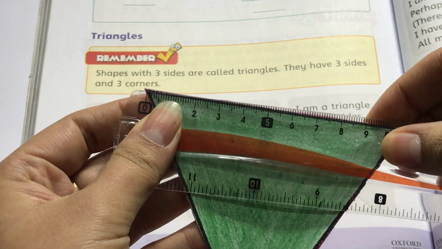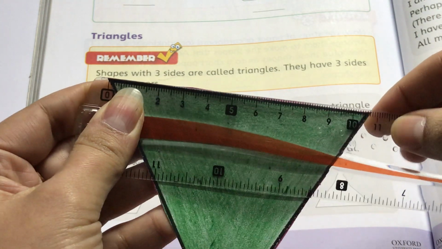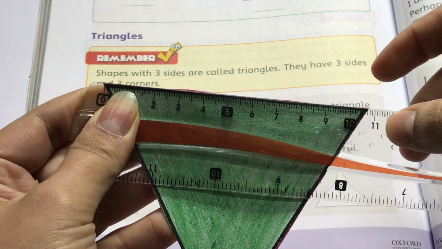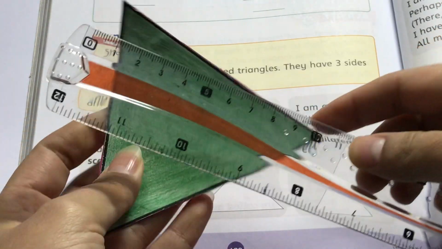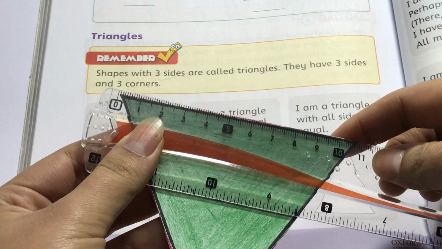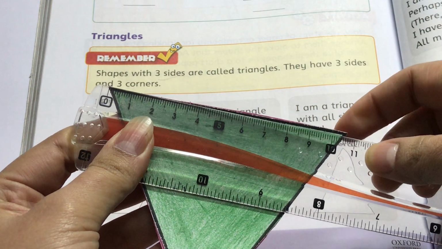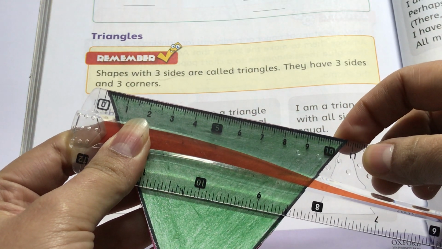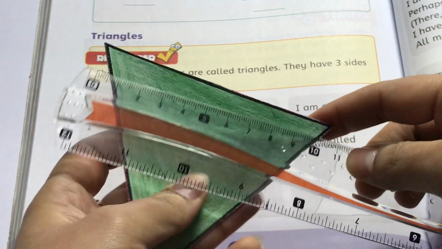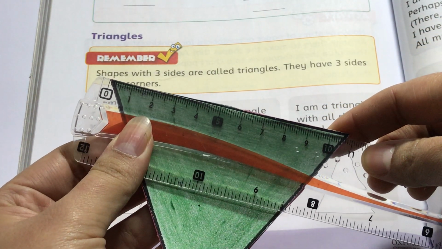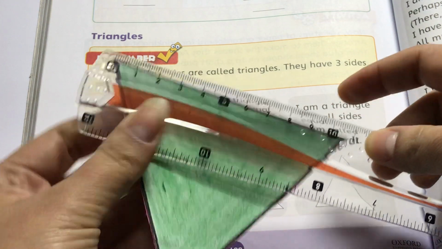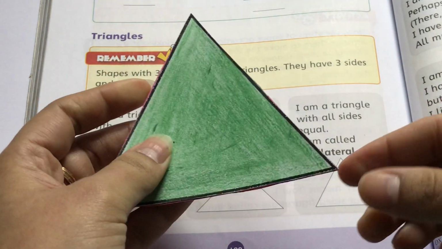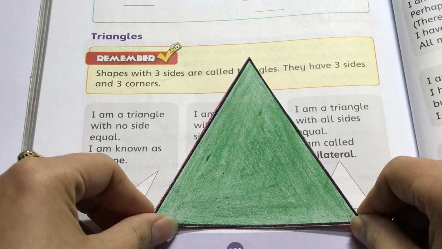As you can see, its sides are about 10.7 centimeters. One side is 10.7, its other side is also 10.7, and its third side is again 10.7 centimeters, right? So this is a triangle with 3 equal sides.